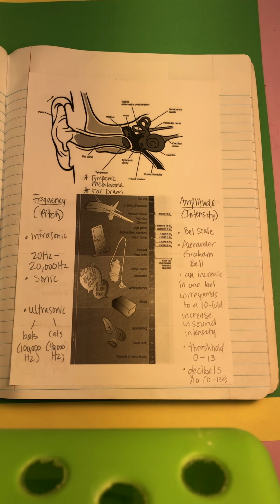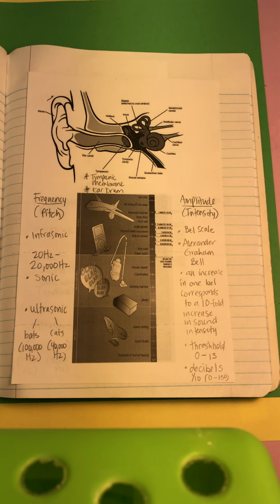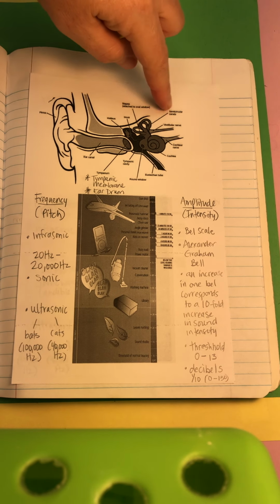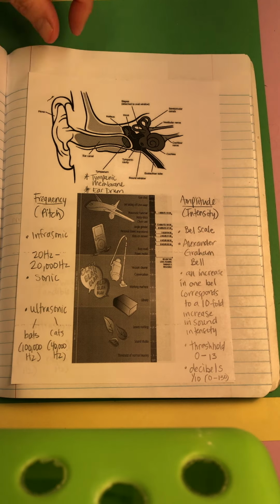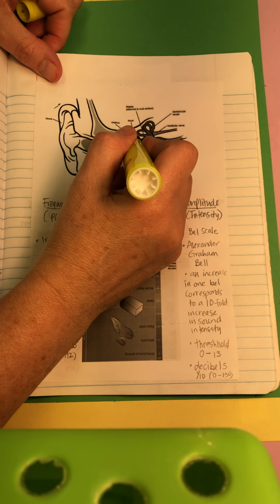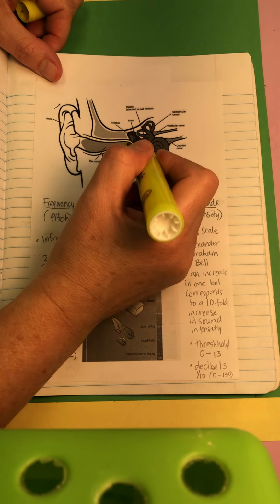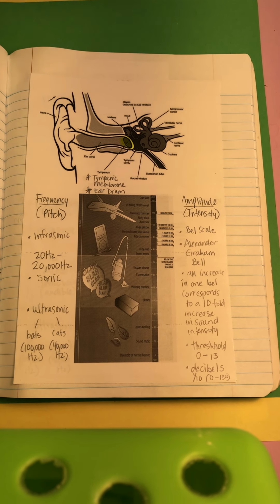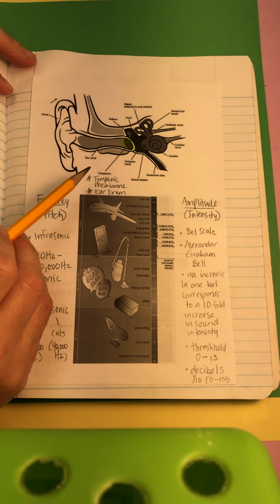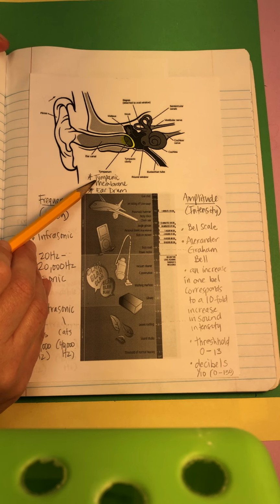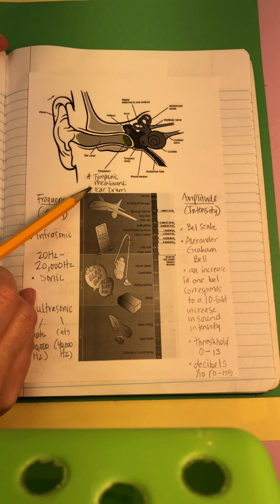And I'm also going to be sending you a video on how the ear works, so that you can illustrate and do some notes about different parts of the ear. Our book only tells us a little bit about this little membrane here, and that is this guy right here, the tympanum. This is what our book calls the tympanic membrane. Also, we refer to that as the eardrum.